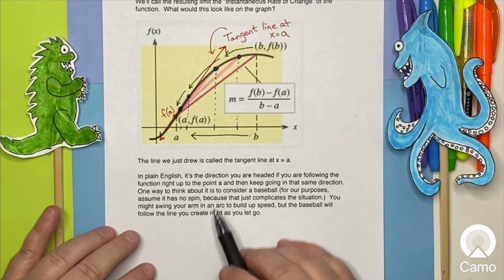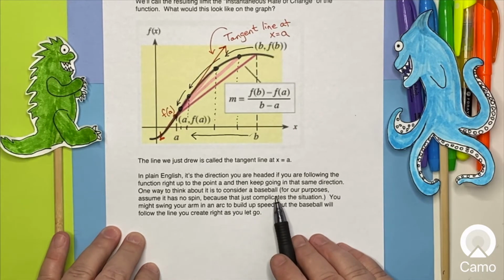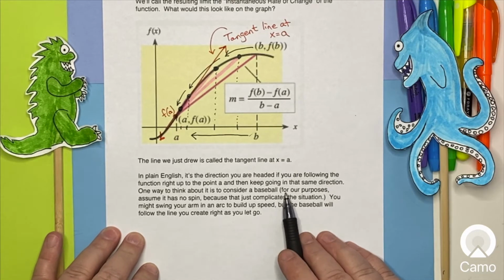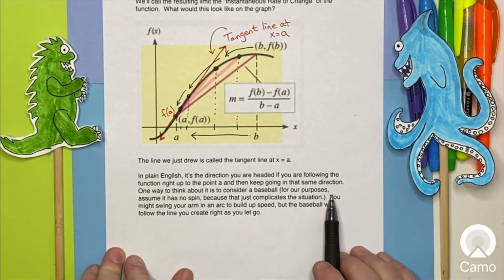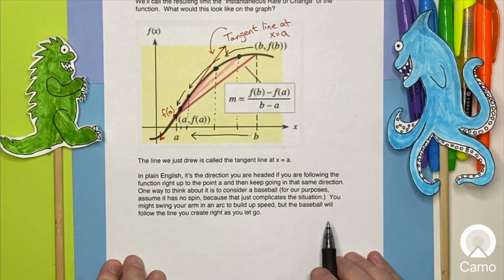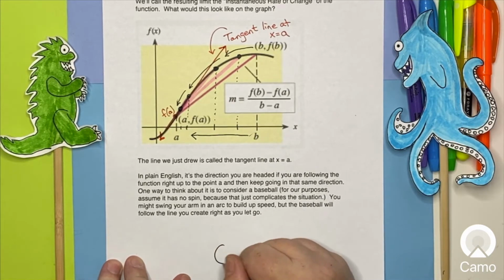One way to think about this is to consider a baseball. For our purposes, assume it has no spin, or else the whole thing goes kind of wonky. You might swing your arm in an arc to build up speed. So let's do an overhand throw. So here you are.